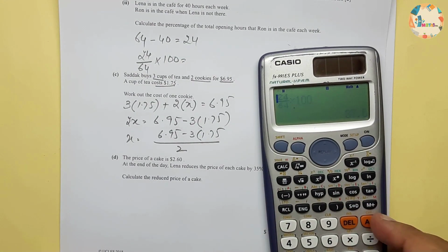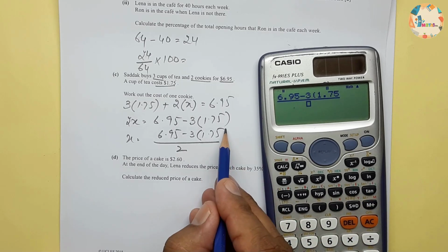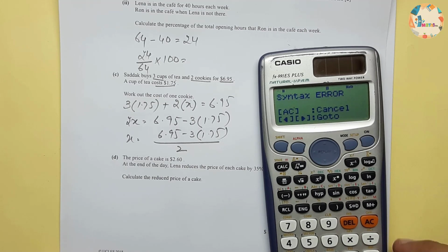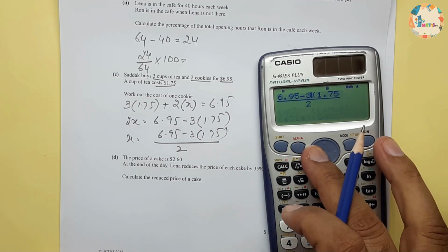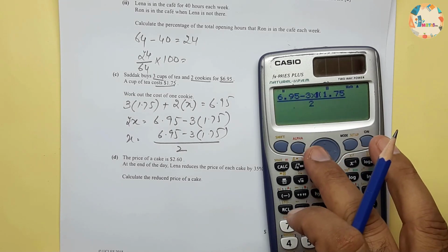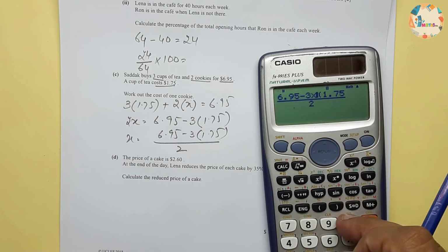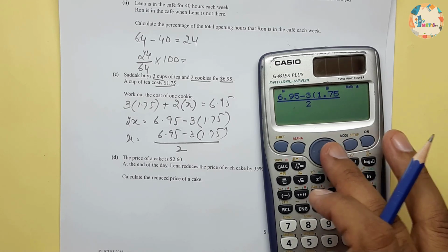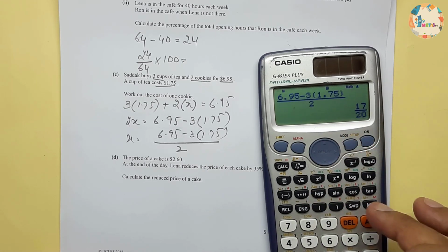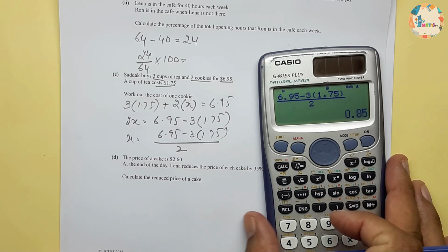This will be a fraction, 6.95 minus 3 into 1.75 divided by 2. We have made some error, so the bracket close should be here, so the decimal value will be 0.85.